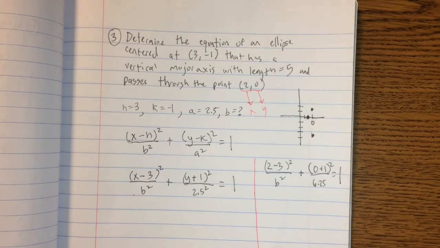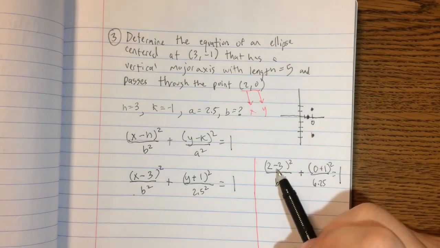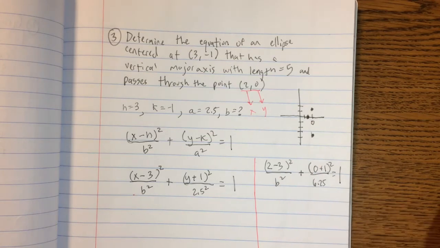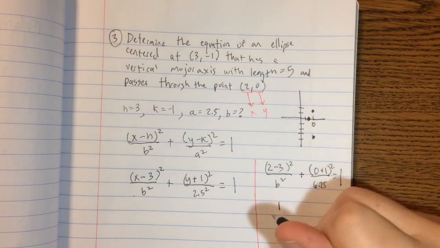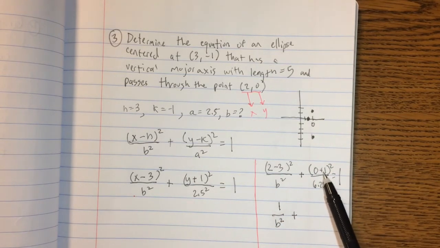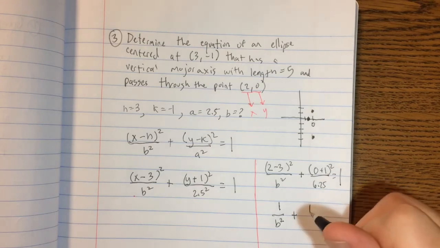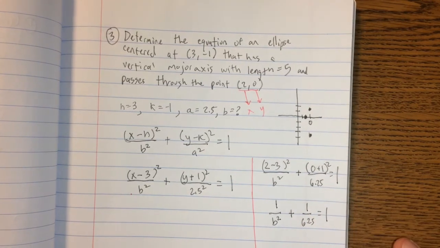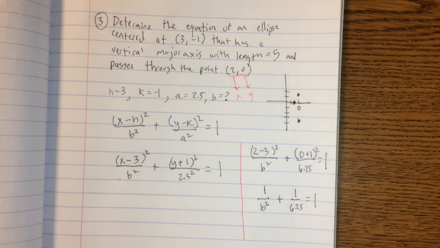Now I'm just going to simplify this. I would let you use a calculator on this for sure. There's a lot of decimals flying around here. So we've got (-1) squared, which is just 1. So 1 over b squared plus, 0 plus 1 is 1 again, so 1 squared is 1, 1 over 6.25 equals 1. What's my next step?